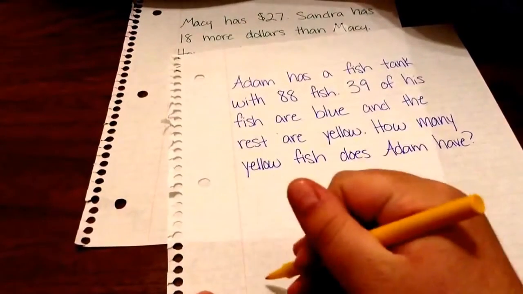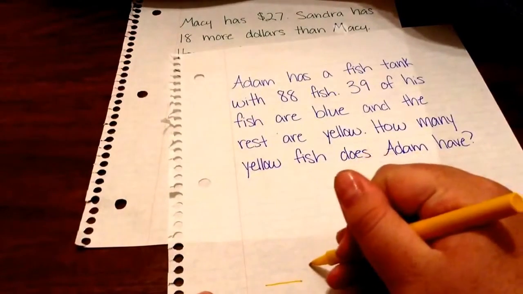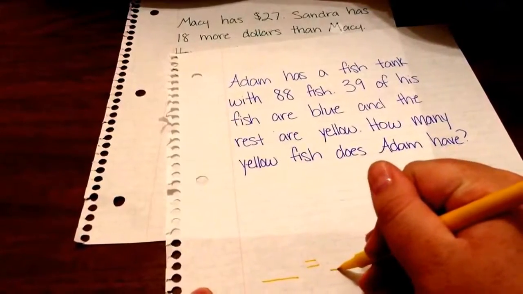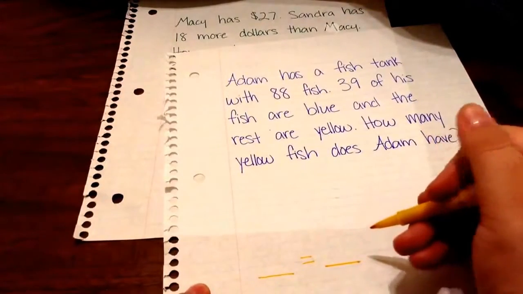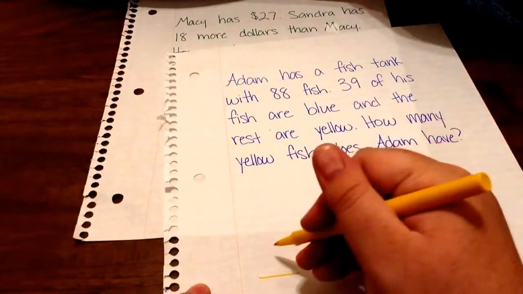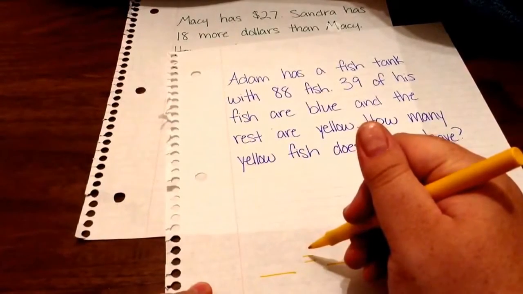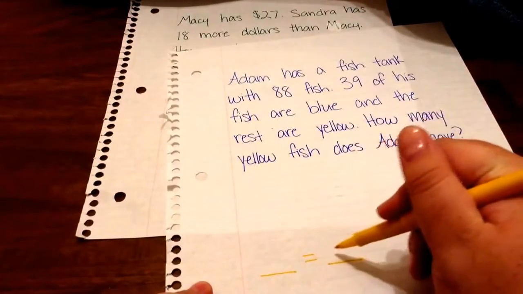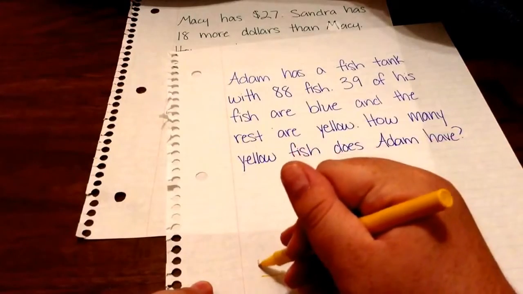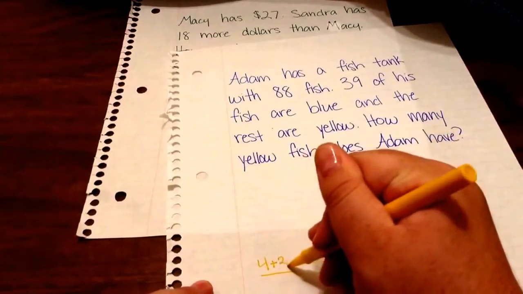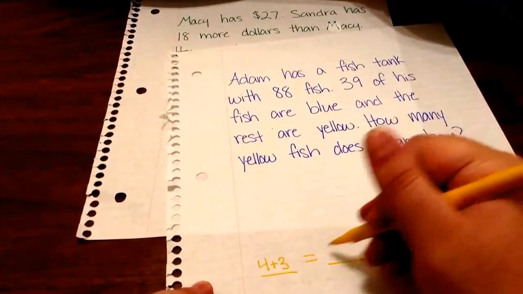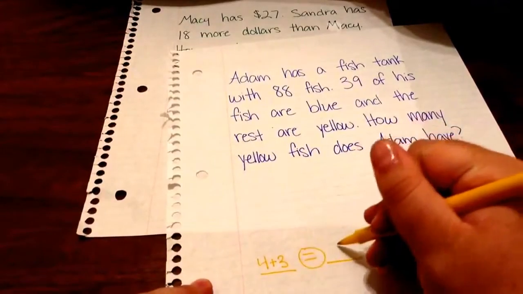So an example would be a number is the same as another number, rather than it saying that it is the answer. So we could do 4 plus 3 is the same as 7.